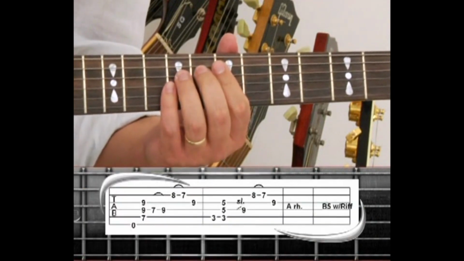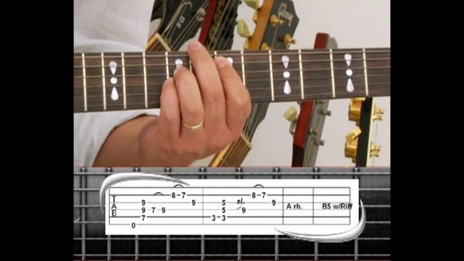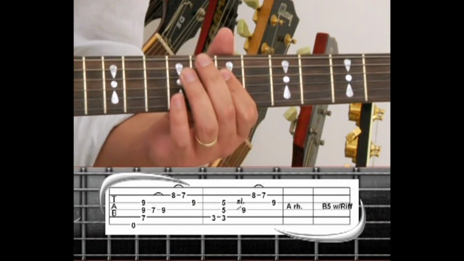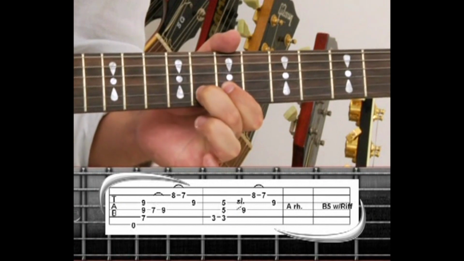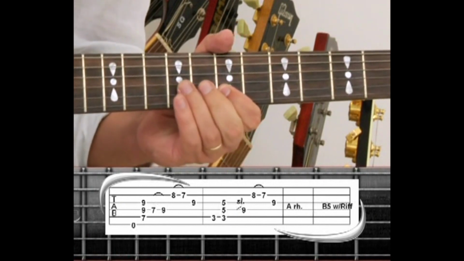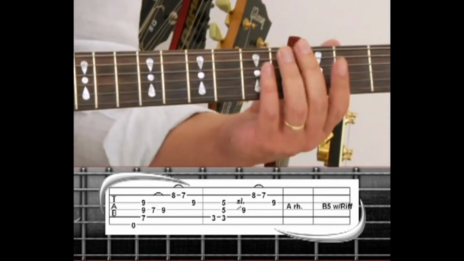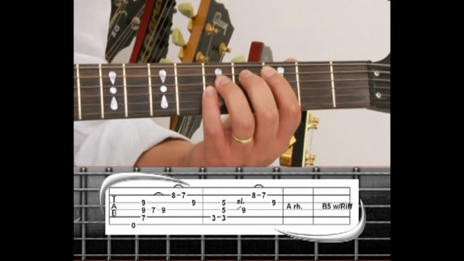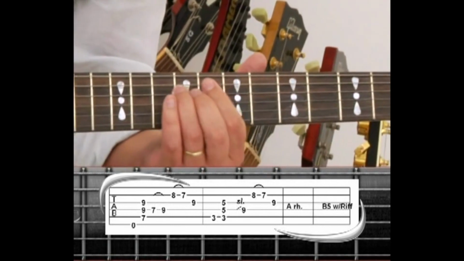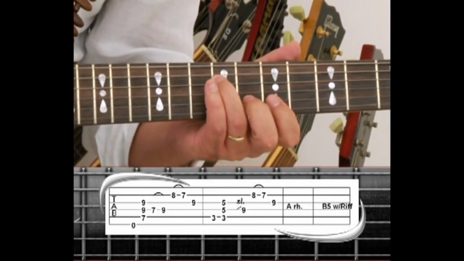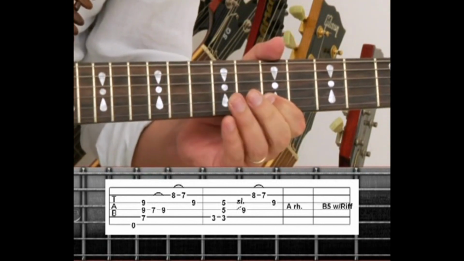Start phrase 9 with an open E, then E5, then the 4th string 7 hammer to 9, skip to 2nd string 8, pull off to 7, and end on 3rd string 9. For the C rhythm, play a C bass note, then C5, sliding your ring finger up to the 4th string 9. Skip to the 2nd string 8, pull to 7, and end on the 3rd string 9.